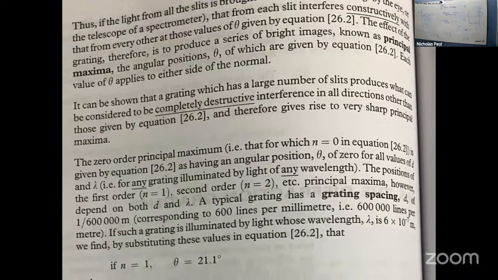The zero order principal maxima, that's when n is 0, is given by the equation as having an angular theta value of 0 for all values of d and lambda. The position of the first order, n is equal to 1, second order, n is equal to 2, etc. principal maxima, however, depend both on d and lambda, which should be obvious, right?